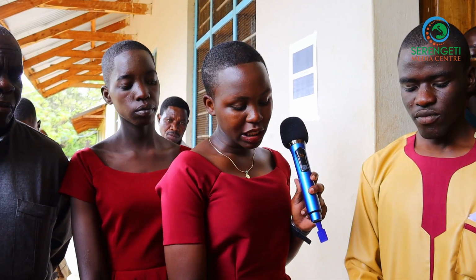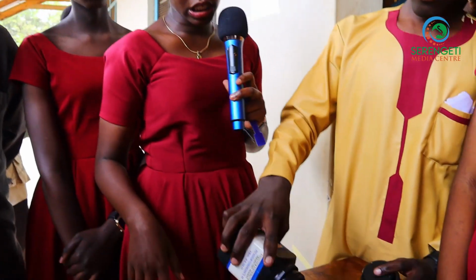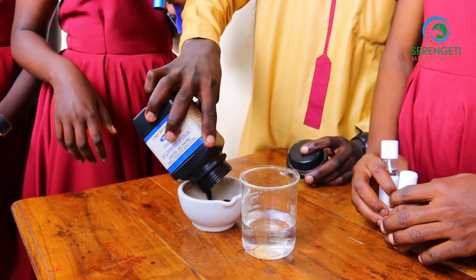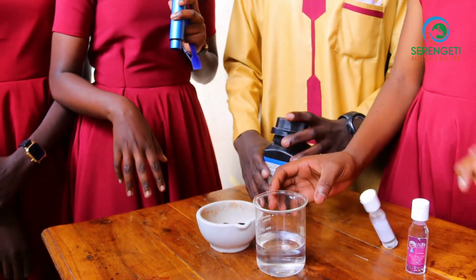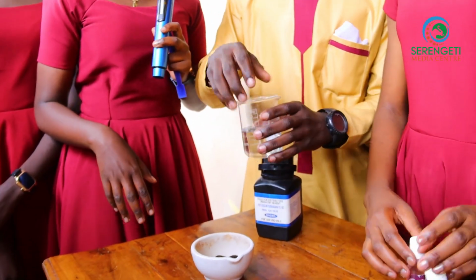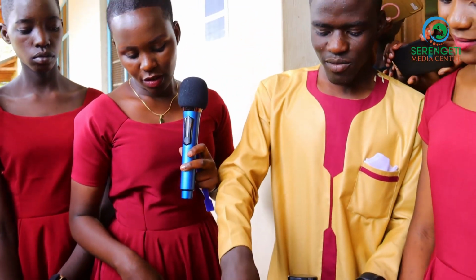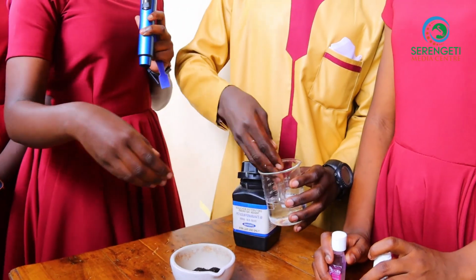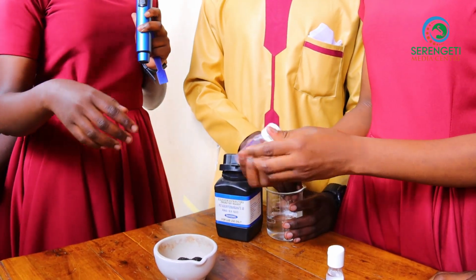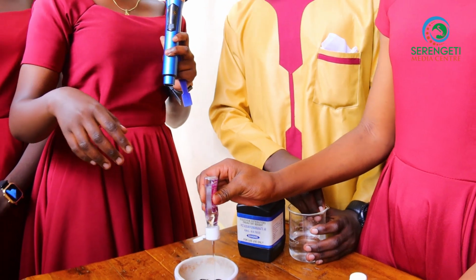We want to produce a source of heat without using fire, without using matches or other materials. So we start by using potassium permanganate. Pour the potassium permanganate here. Enough. Put a little amount of water. And then put the glycerin. This glycerin acts like a catalyst in order to produce this flame.